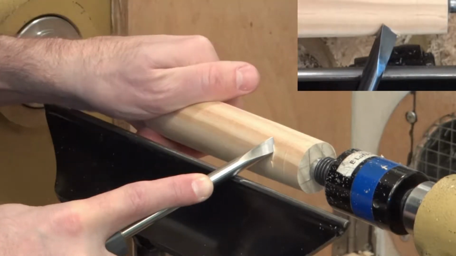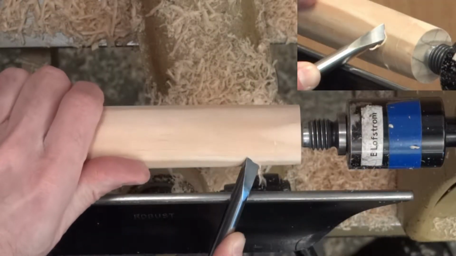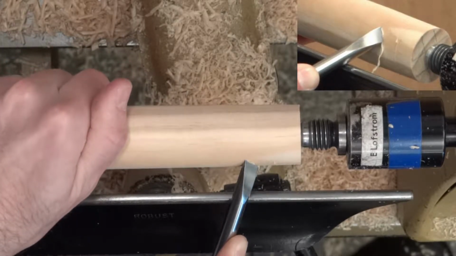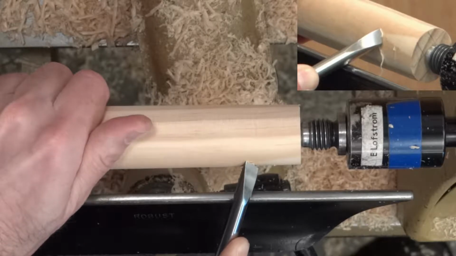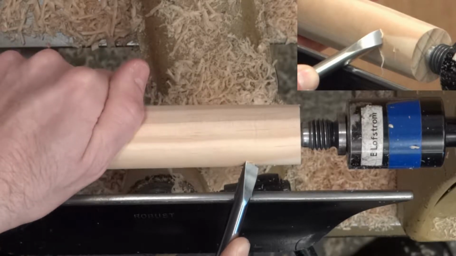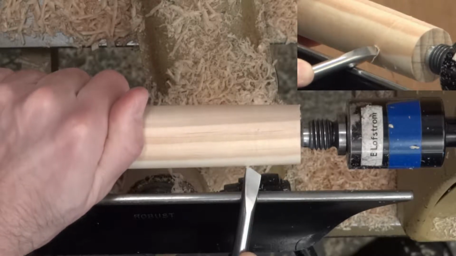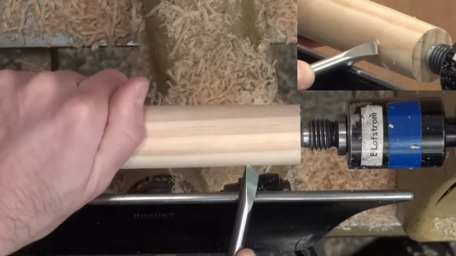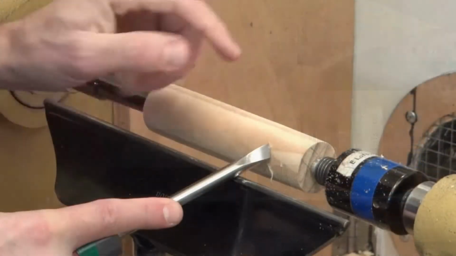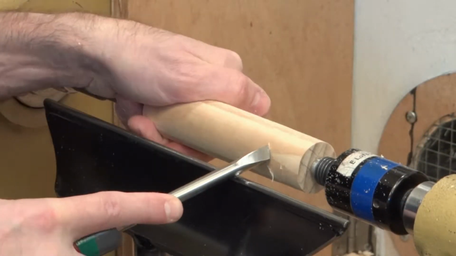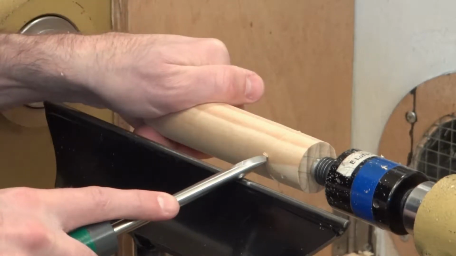If I engage higher on the edge towards the middle of the skew or up towards the long point, it will start to dig in. There's no bevel contact there, and it will buck the tool down into the tool rest. It will also rotate the tool in my hand. With a round shank, it's much more forgiving as it can roll on the tool rest and relieve itself.